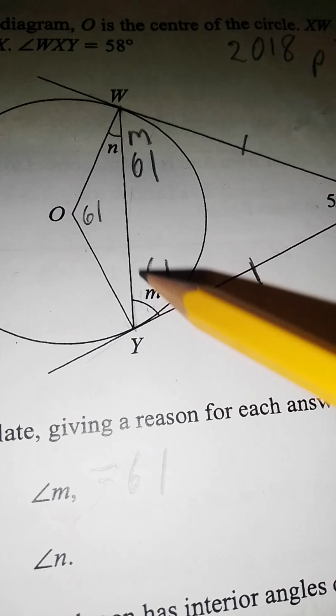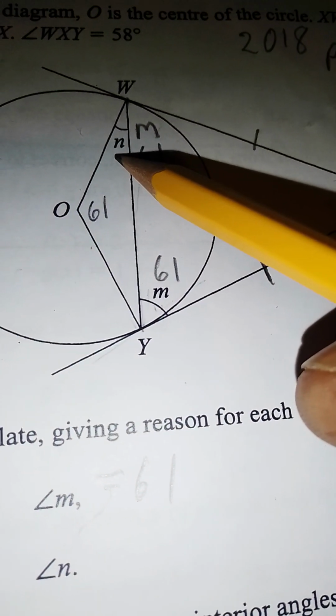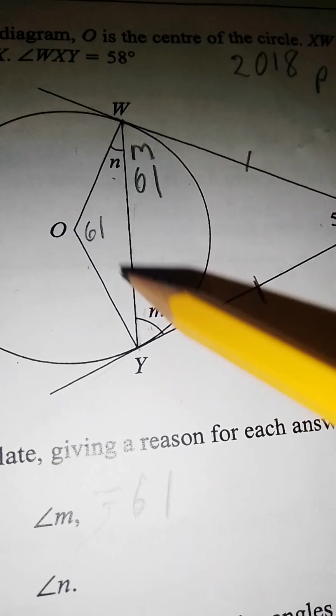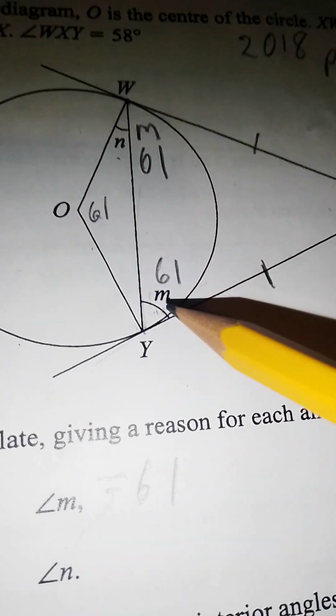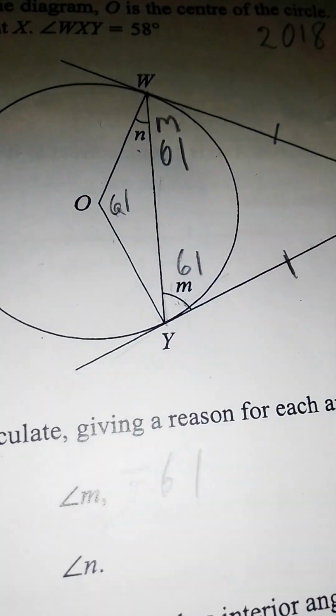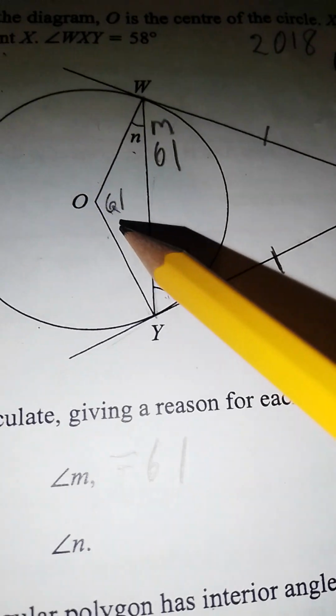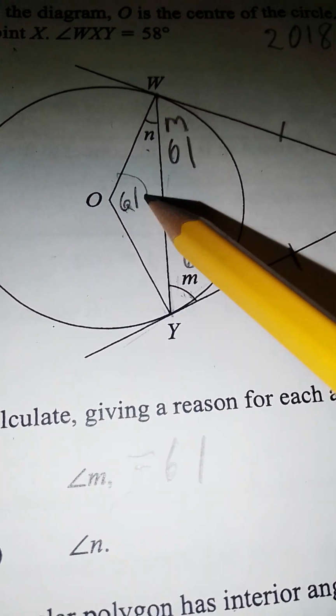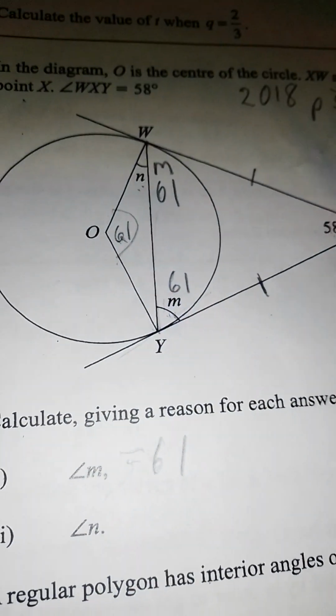So M is here, so M must be equal to N. No, I'm sorry. This is the opposite angle. I do have to pull it. This is the opposite angle right there, 61 degrees. So now this is 61. Opposite interior angle. I get this is N.